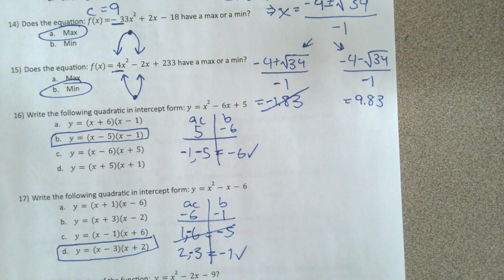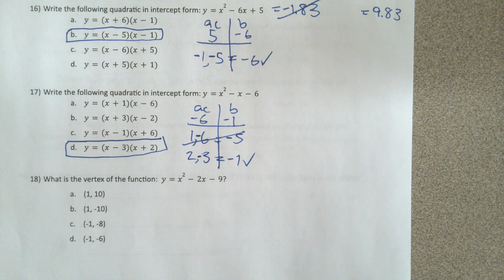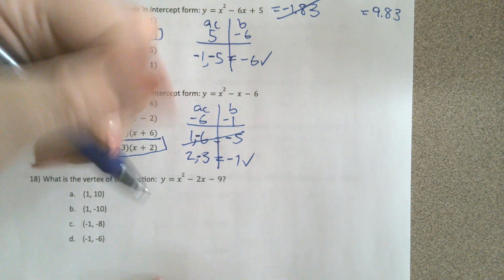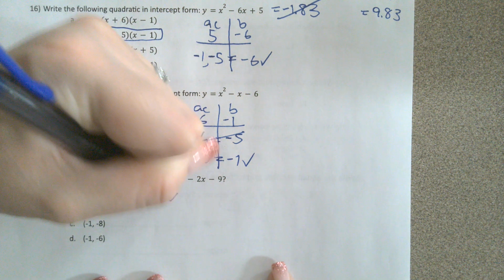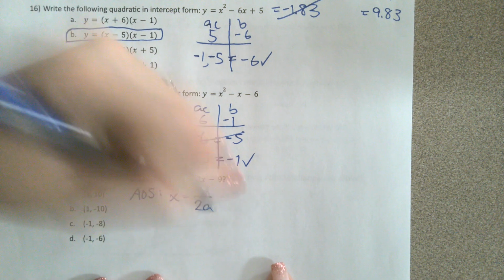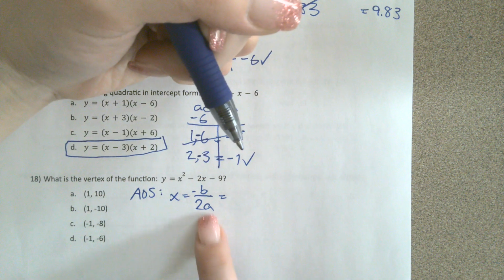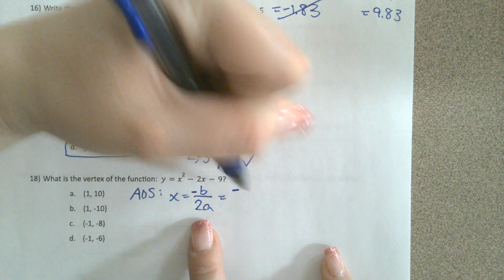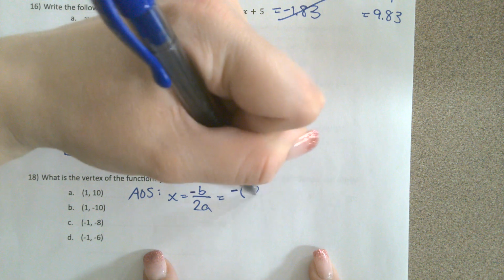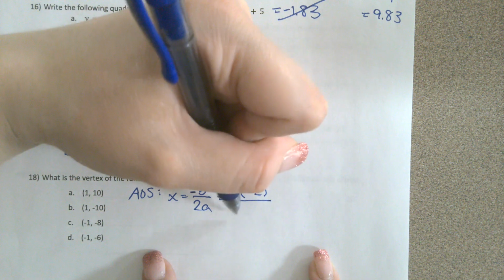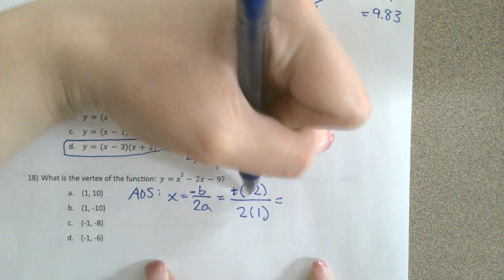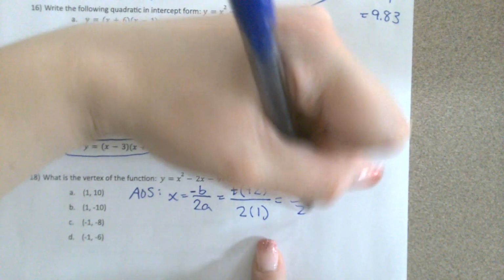All right, number 18. What is the vertex of the function y equals x squared minus 2x minus 9? Let's find the vertex. First, we find the axis of symmetry. X equals -b over 2a. Write this out, please. Don't do this in your head. Far too many mistakes are made by trying to do this in your head. Negative b is -2 over 2 times a is 1. Negative -2, that's a +2 over 2 is 1.